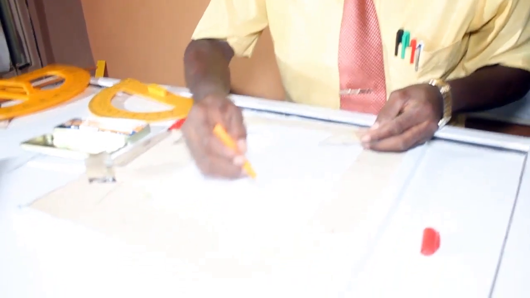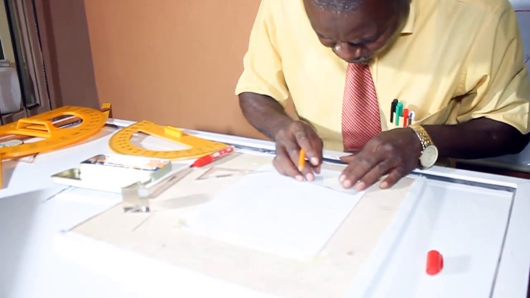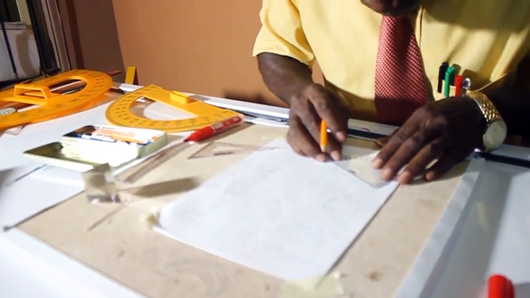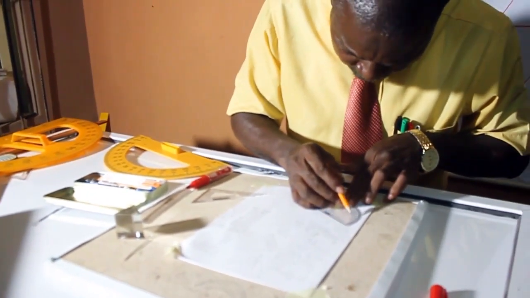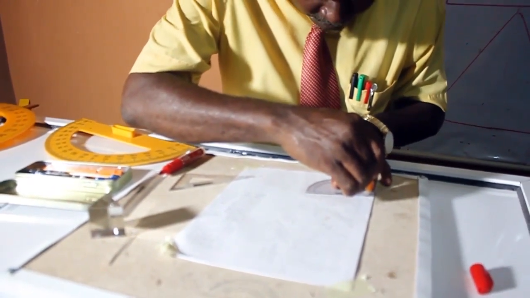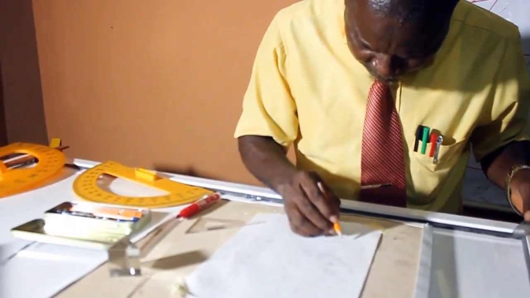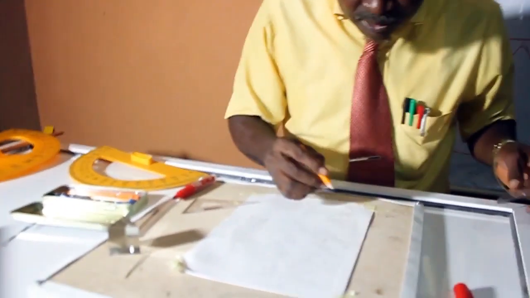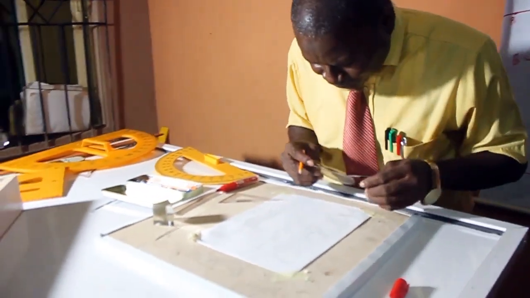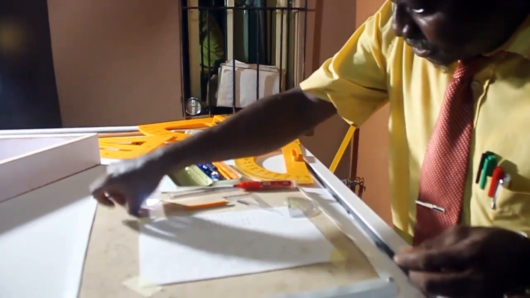This one is 20 degree, 25 degree, 30 degree, 35 degree. This will be 40 degree. 0, 10, 20, 30, 40. So you now produce it down. So this is I is equal to 40 degree. So after that, we are going to slot in the pins.